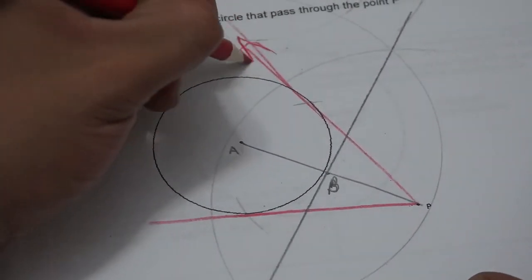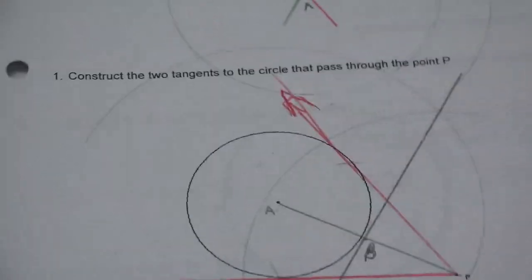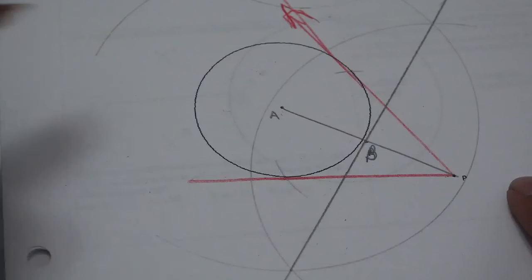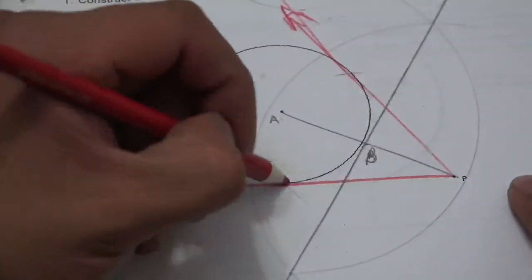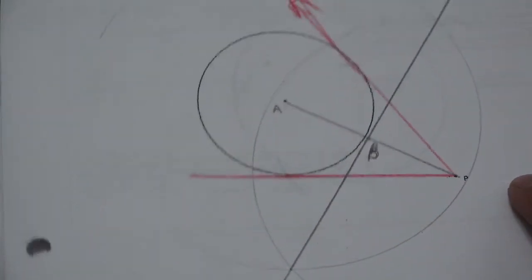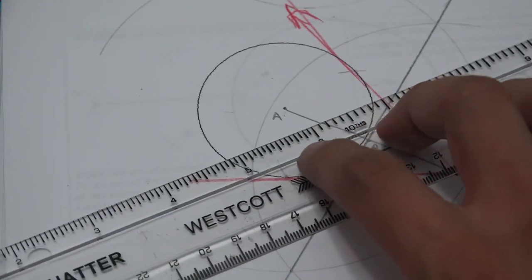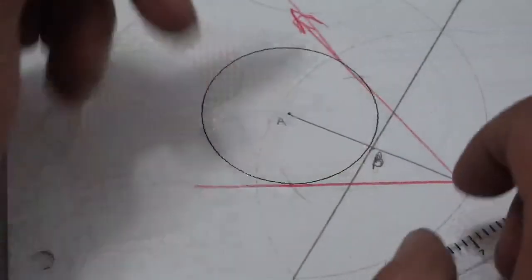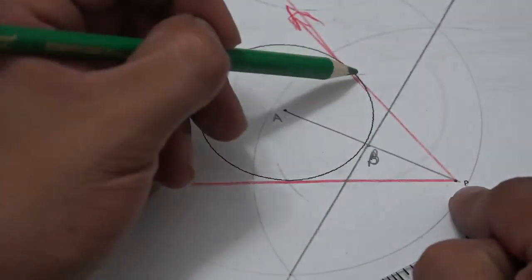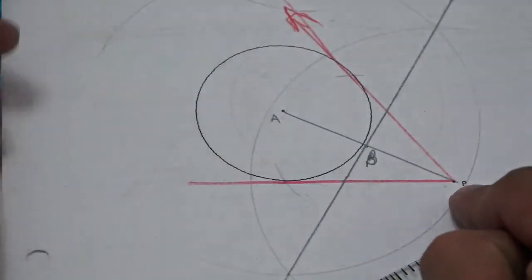Oh my god, what the hell is inside? Oh, that's why. Okay, so these are your 2 tangents. Funny thing, and I'm gonna have to really do this with you. So the 2 tangents were from point P to the point of tangency.